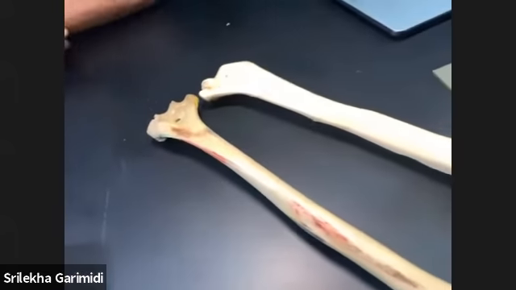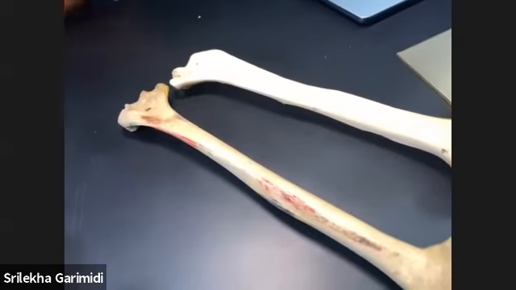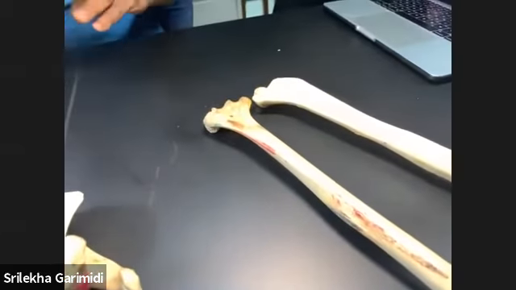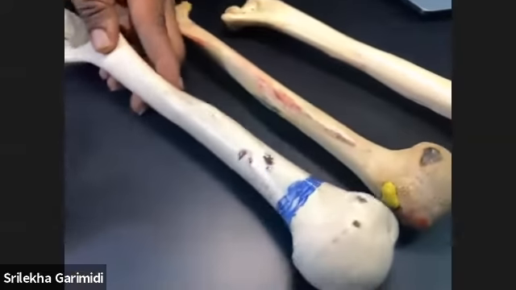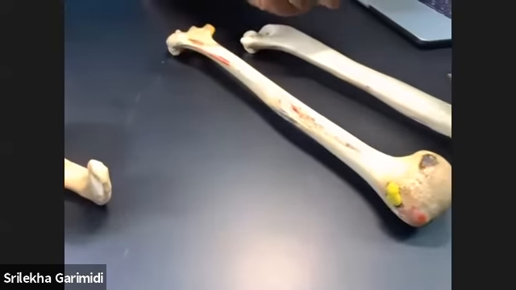All right, let's look at the posterior surface now. I must apologize because, apart from this one, all the others that I have here are plastic, and that's why we're not seeing the markings on the posterior surface as clearly as we should.